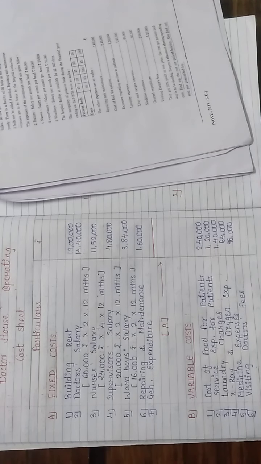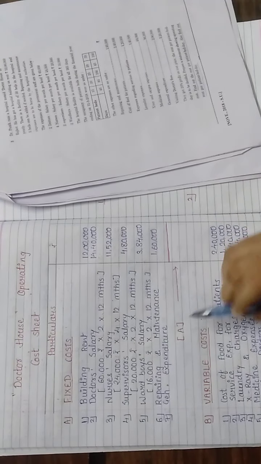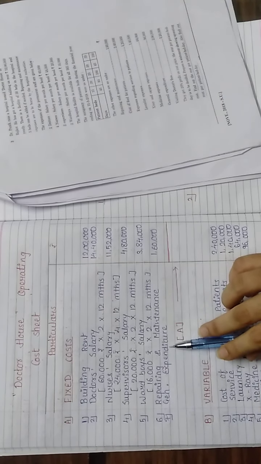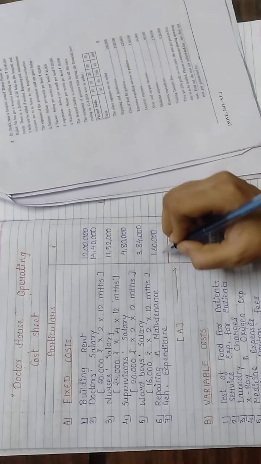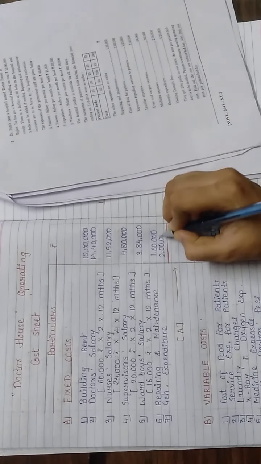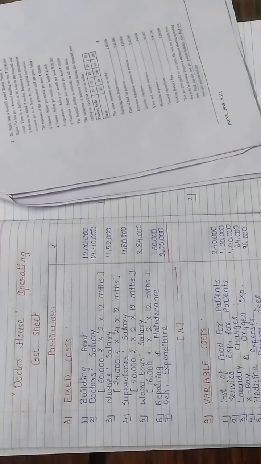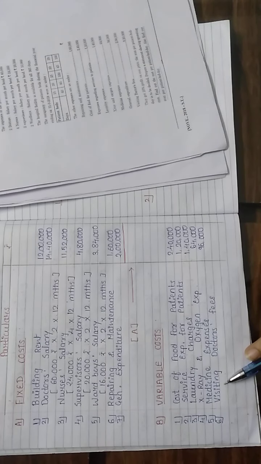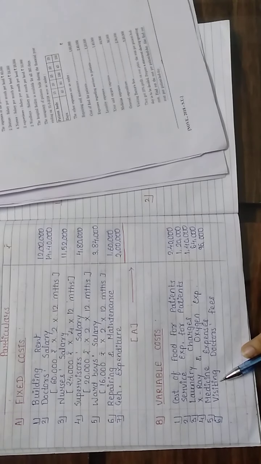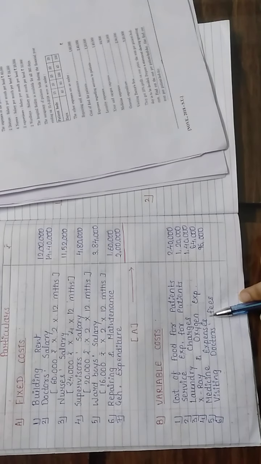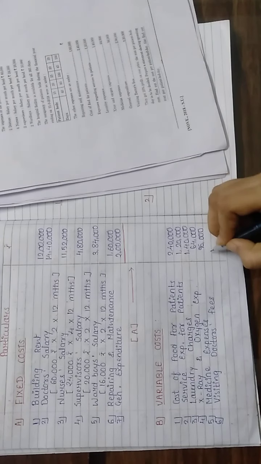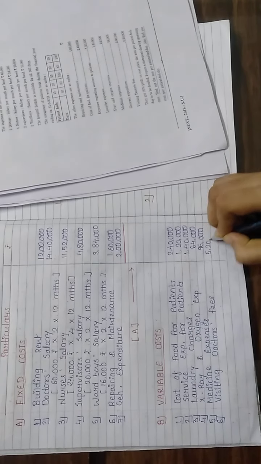Next one, general expenditure. General expenditure is a part of your fixed cost. As we can say, general admin charges or general expenses. The charges are 2 lakh rupees. Next, visiting doctor's fees. As I told you earlier, visiting doctor's fees are part of your variable cost, because every time you need not pay the fees to the visiting doctors. So write down under the head variable cost, visiting doctor's fees, amount 5,20,000.